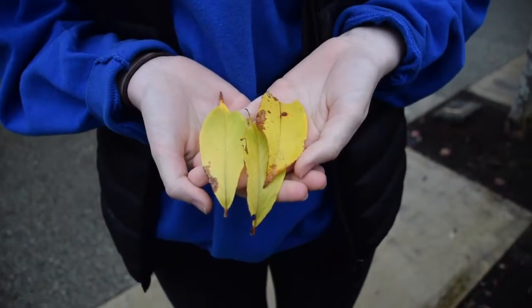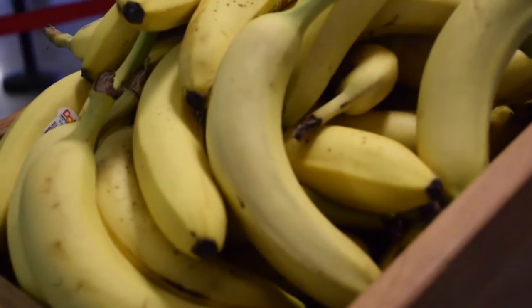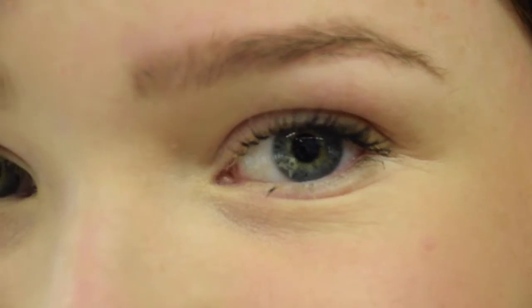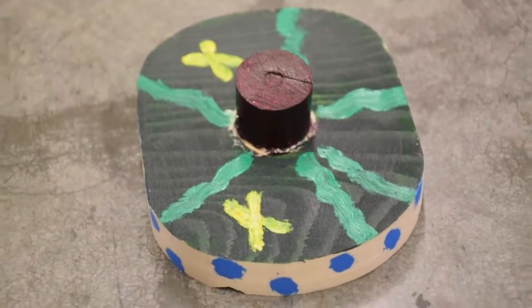DNA is a long molecule that contains our unique genetic code. Like a recipe book, it holds the instructions for making all the proteins in our bodies. It's what decides if we have green or blue eyes. DNA is found in the nucleus of the cell.